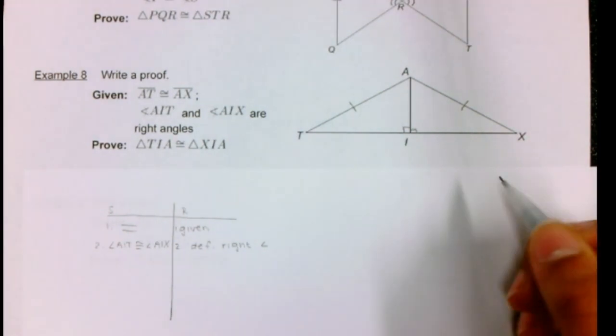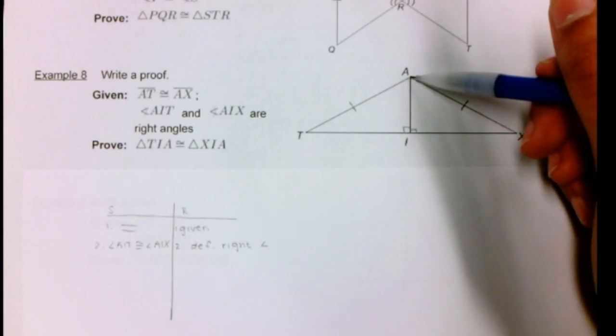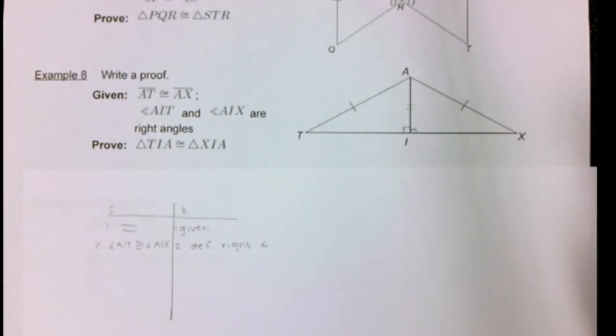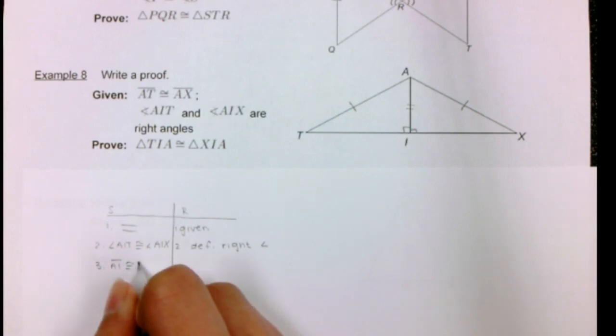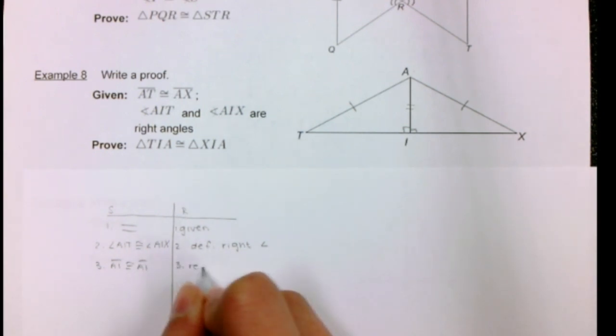Now we need to show that side AI equals side AI, and we show that using the reflexive property.